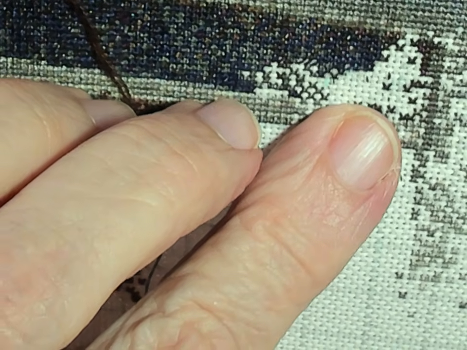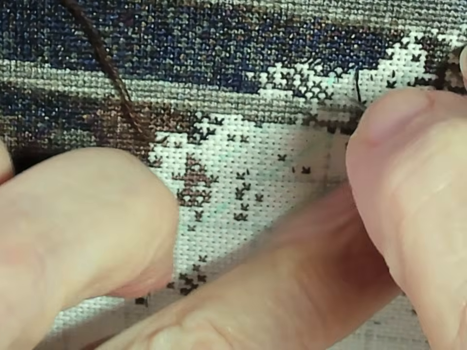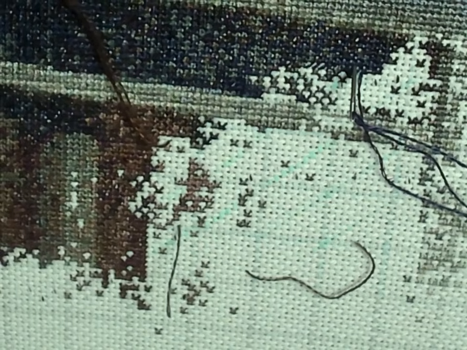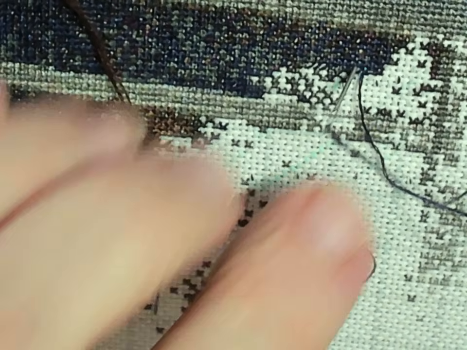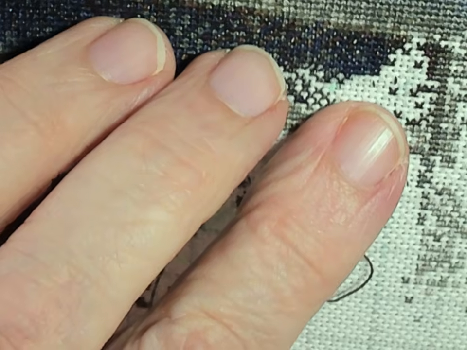Seriously, no matter what method you choose, the front of your work is going to look the same no matter what method you use. You're not going to be able to tell what method of stitching you used.